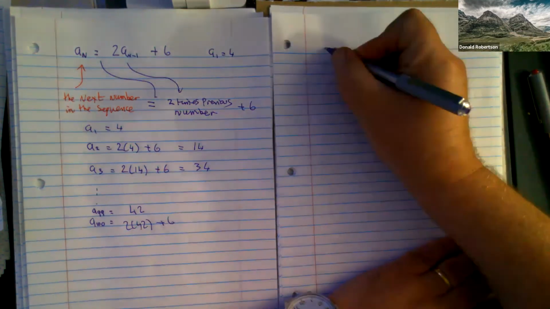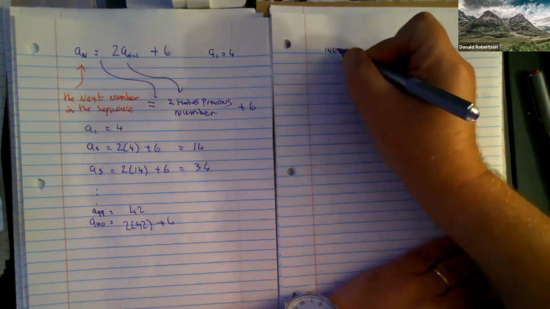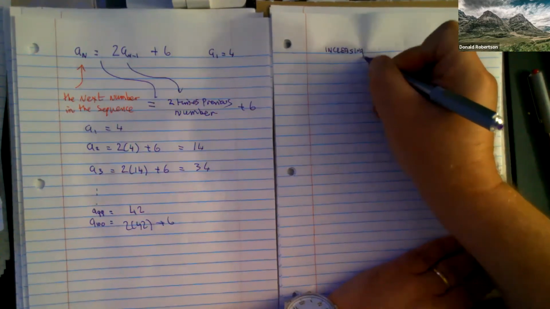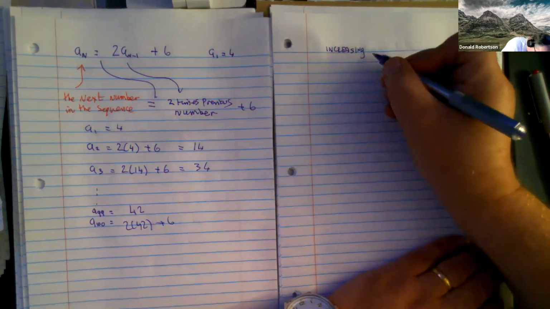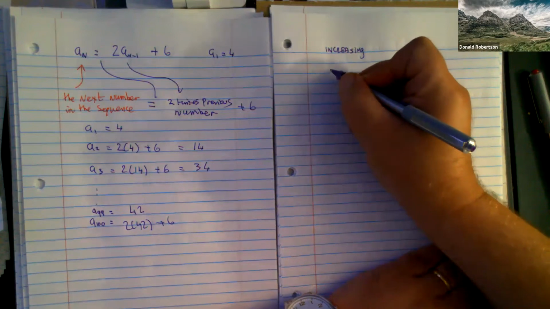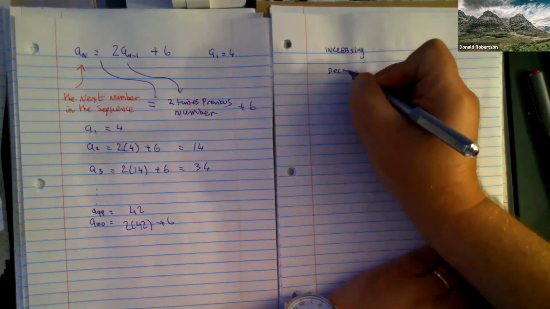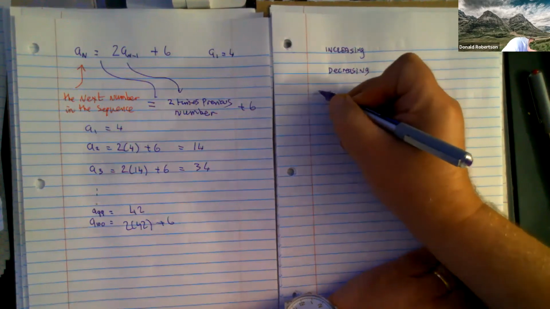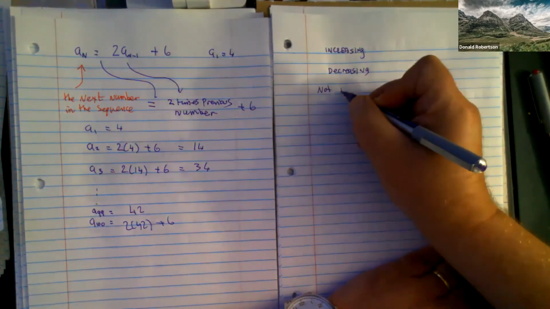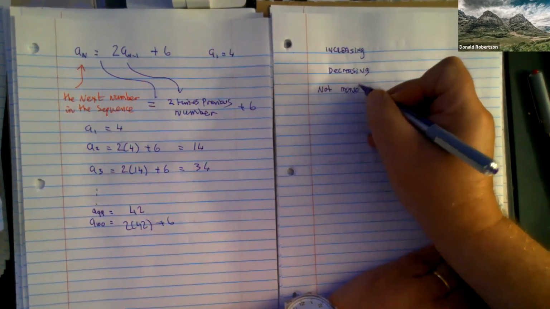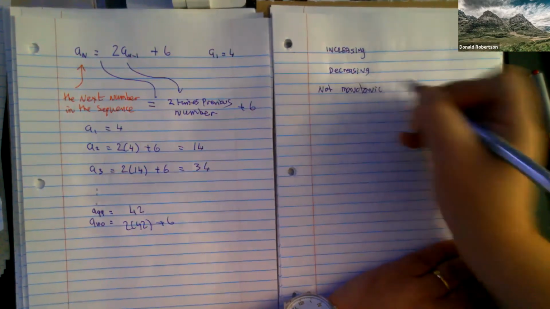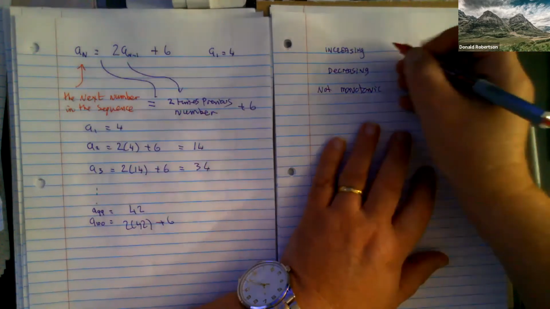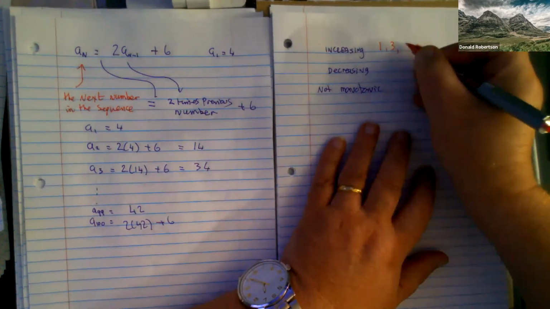Okay. We are now going to look at sequences, and in particular, all sequences fall into one of these categories. They're always increasing, they're always decreasing, or, it's a funny term, they're not monotonic. Now, an increasing sequence would be one like this.